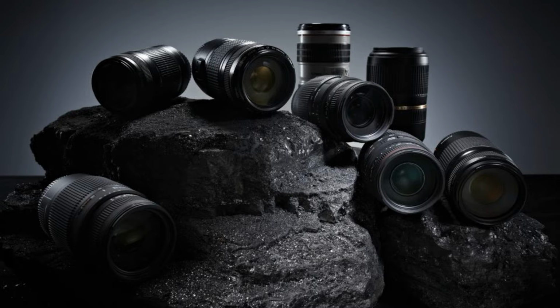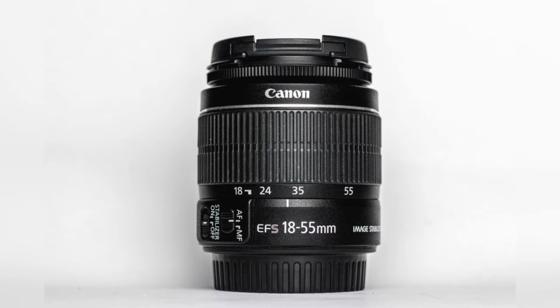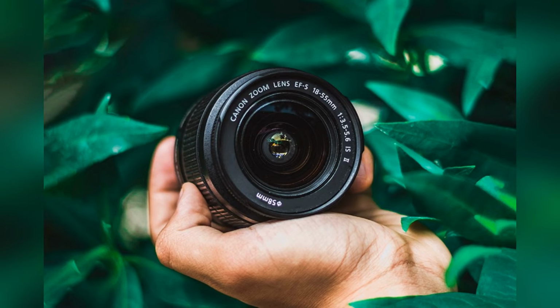There are many different types of lenses, and some lend better to certain types of photography. The main lens most beginners use is called a kit lens since it comes with a camera.